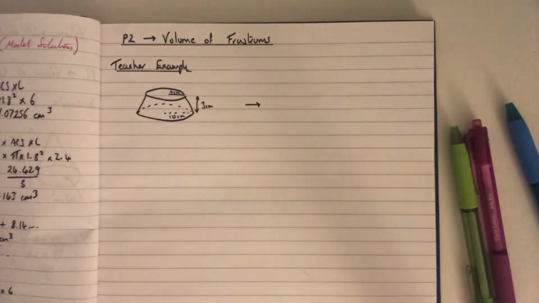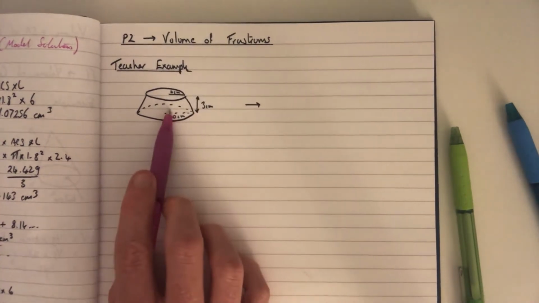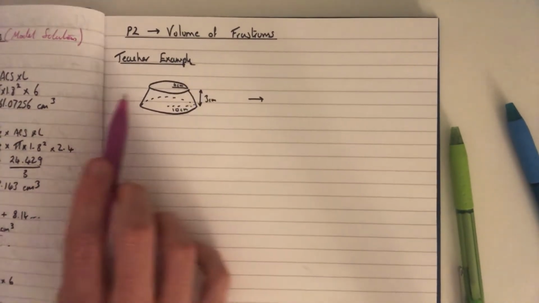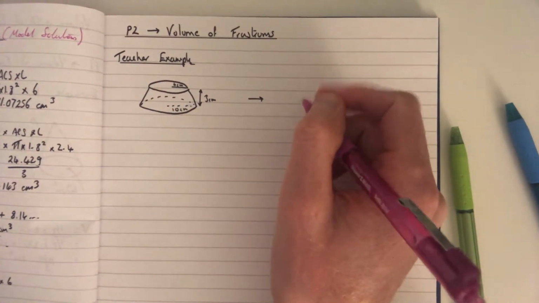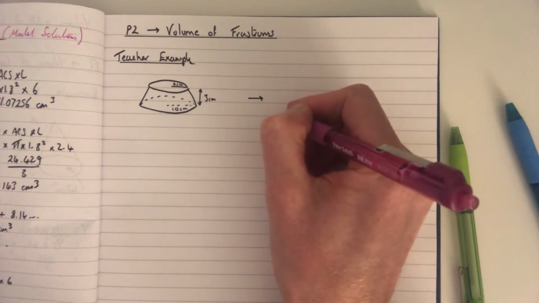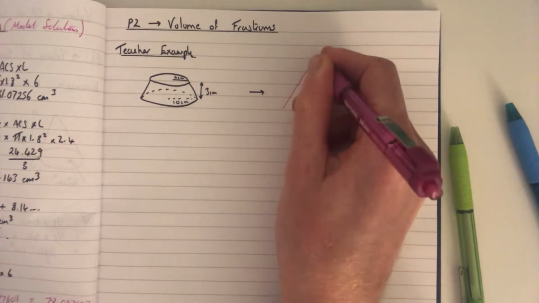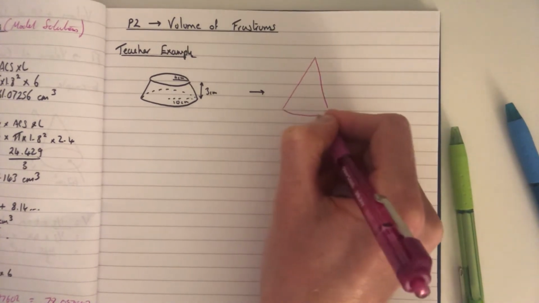Right, guys, we're going to look at finding the volume of a frustum. Now, a frustum is essentially a cone that's had its top chopped off. And the way you do it is you make up two cones. You make up a large cone that would include everything that you have in the picture. So something that looks like this.